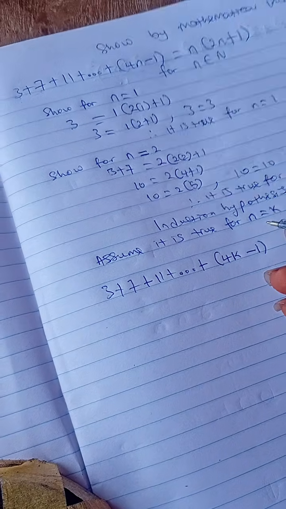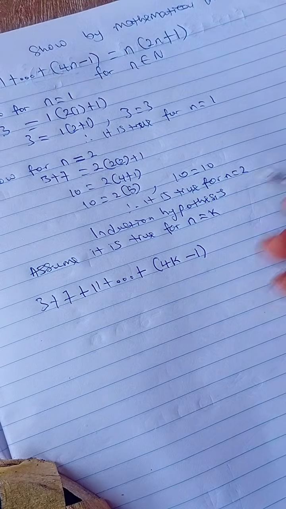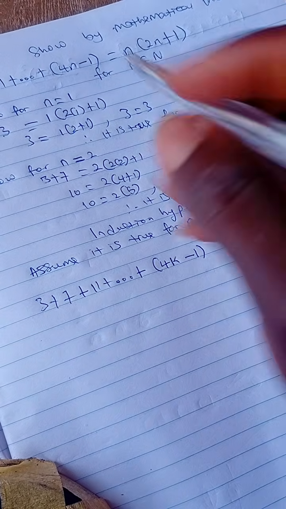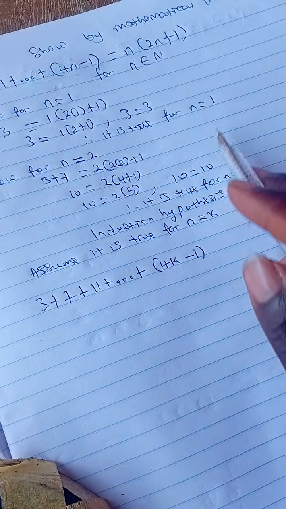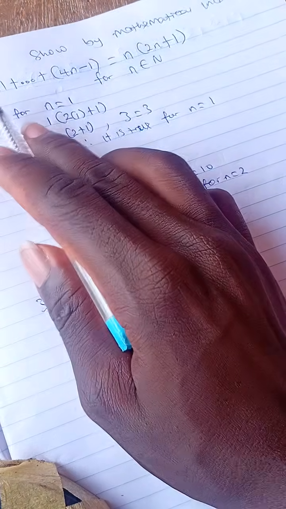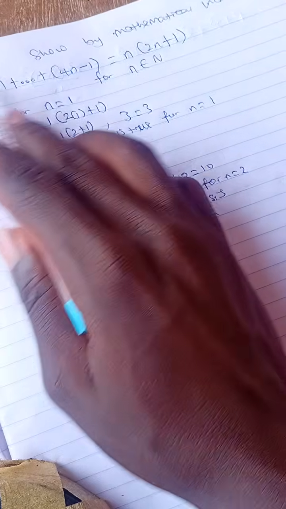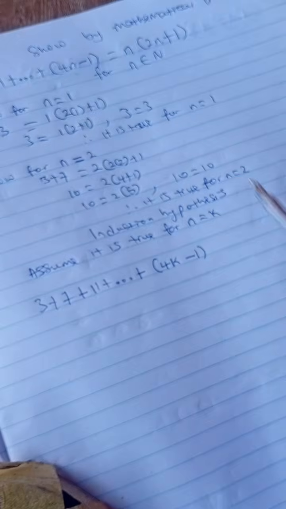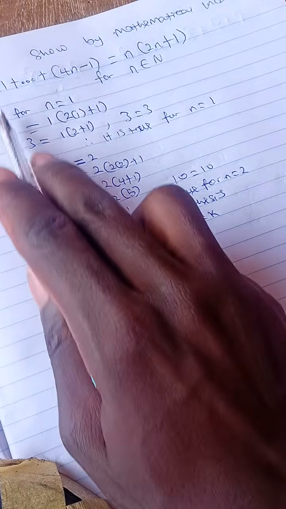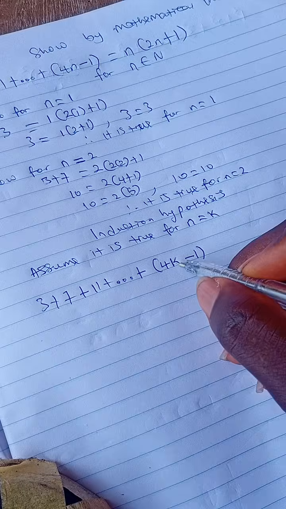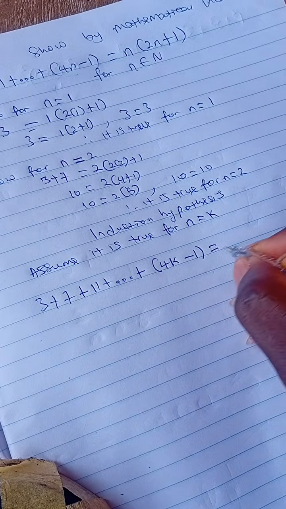Whenever your n equals k, write everything on the left hand side and replace n with k too. You are still adding everything on the left hand side. Not everything: when n is 1, you only pick 1. When n is 2, you only pick 2. If n is 3, you only pick 3 and add. But if n is k, you pick everything and add them. You write everything the way it is in the question, but you now put k for n.